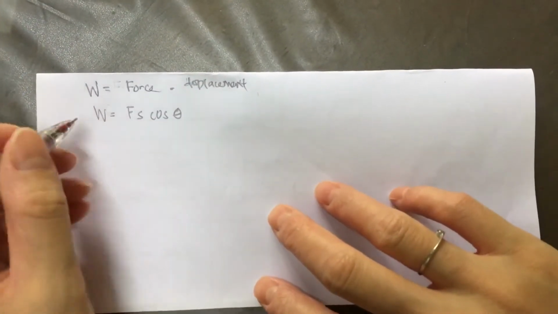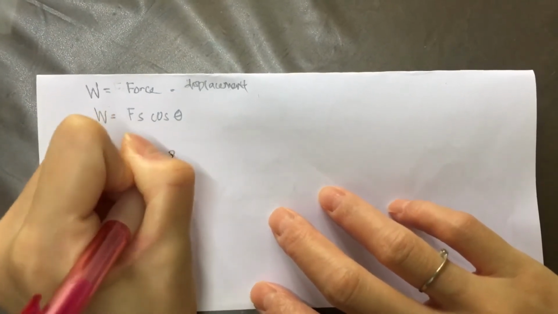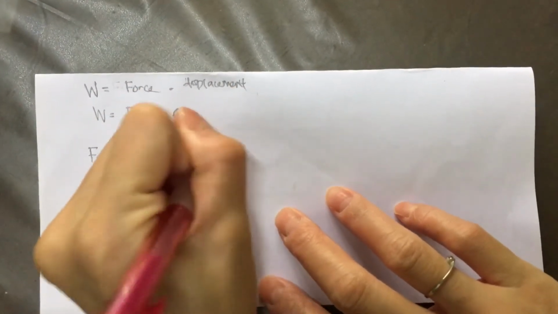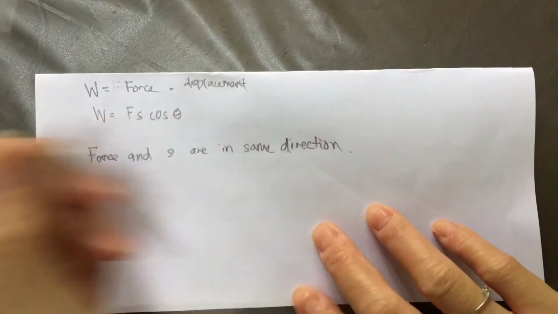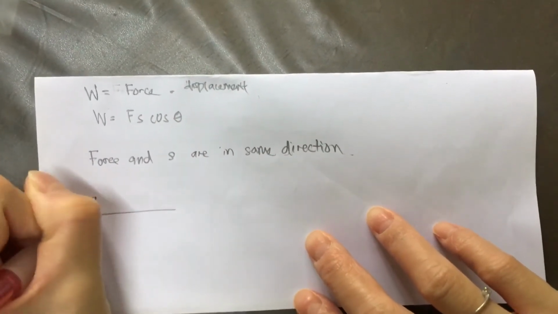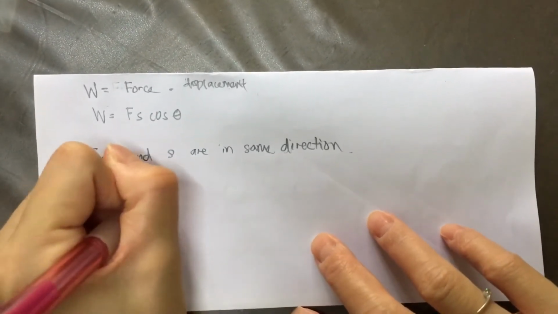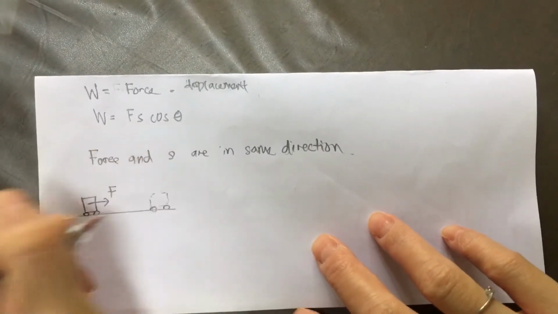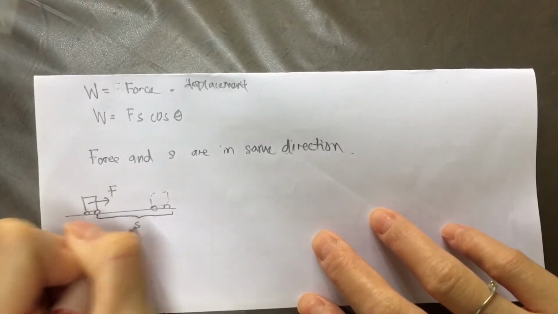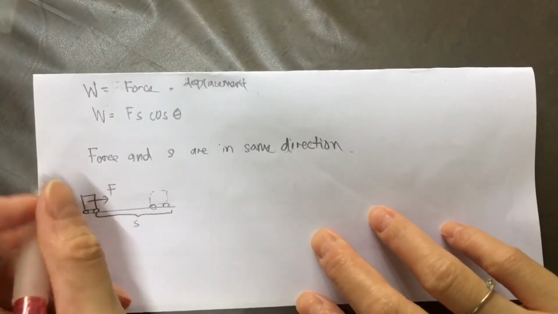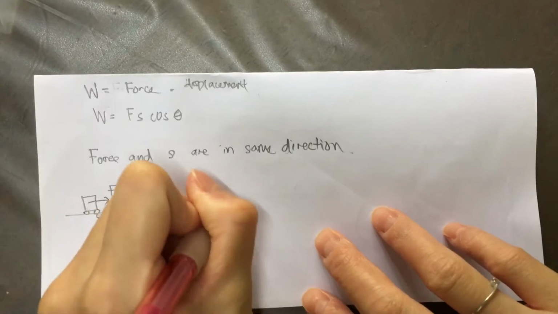Okay, now let's say your force and displacement are in the same directions. What does this mean? If an object is being pulled or pushed by a force which is in the same direction as the changes of your displacement. Let's say a block is being moved from here to here, so the changes in your displacement is this one, and your F is in this direction, so both of them have the same direction. So in other words, the theta will be equal to 0 degree.